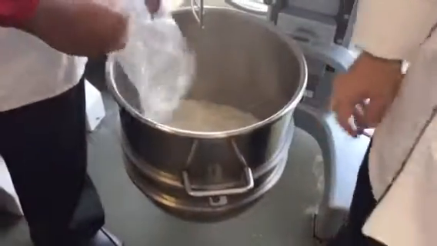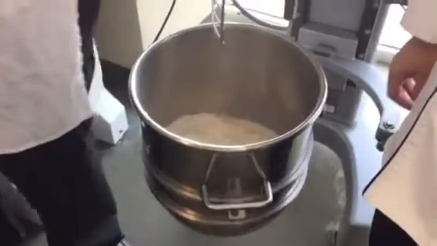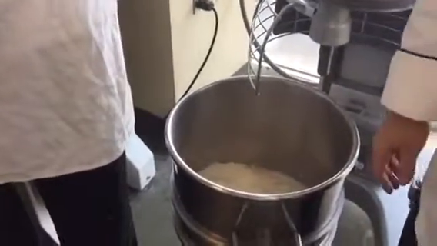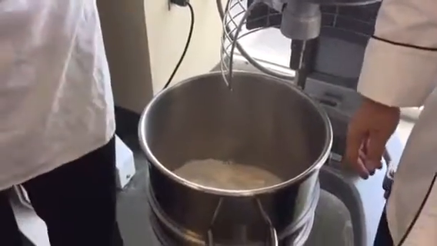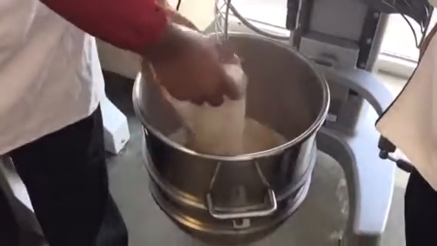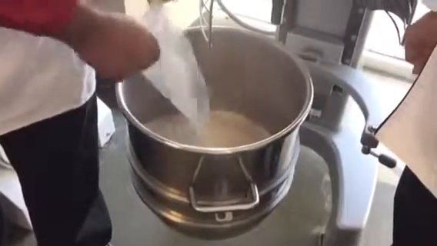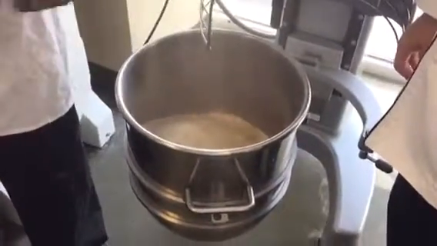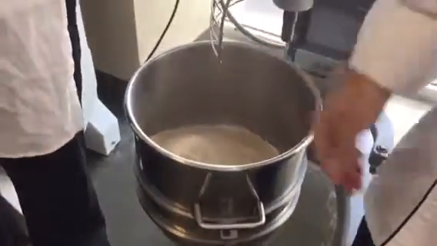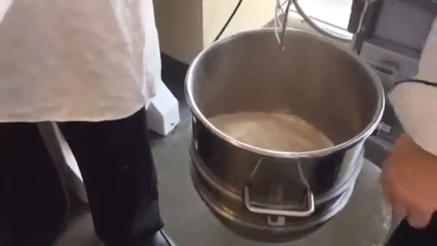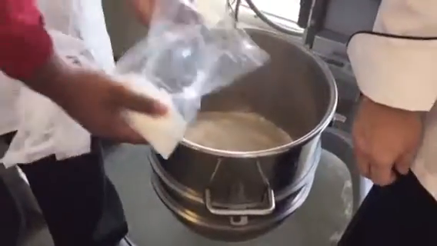Why is that one different from all the others? What do you mean? Why is what different? The mixer. It's bigger, that's all. Have we found this dough hook? Oh, good.